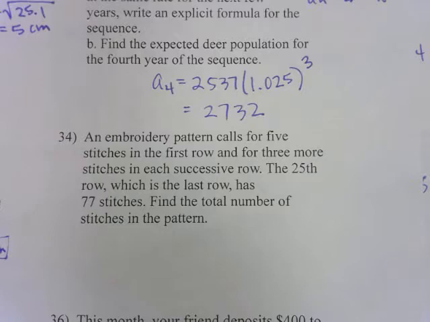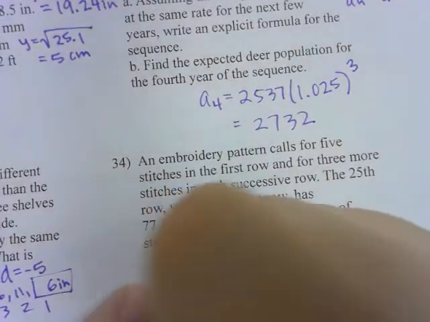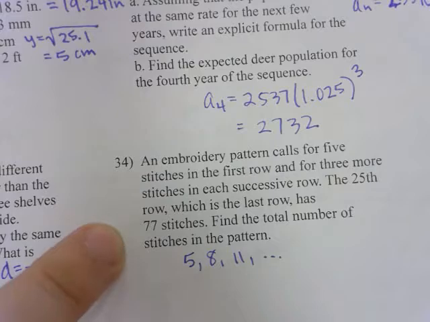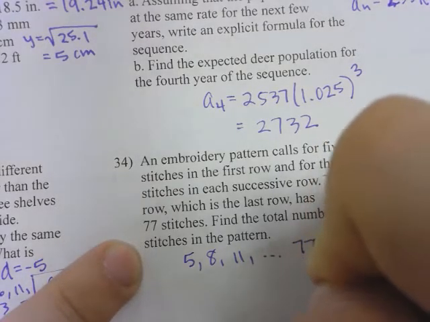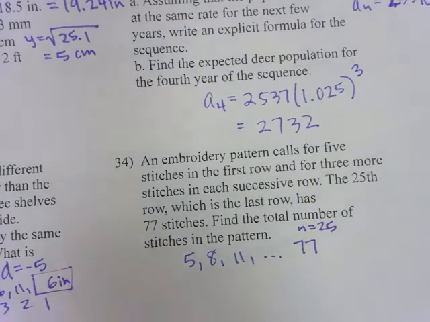34, an embroidery pattern calls for 5 stitches in the first row and for 3 more stitches in each successive row. So first row is 5, the next row is 8, then 11, and so on. The 25th row is the last row and has 77. That's nice. Find the total number of stitches in the pattern.